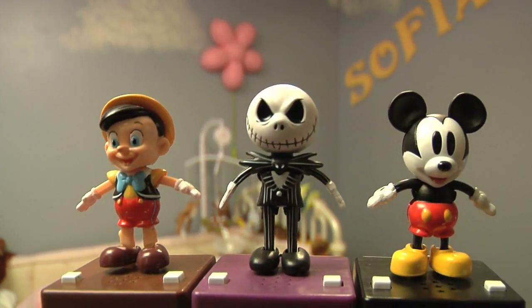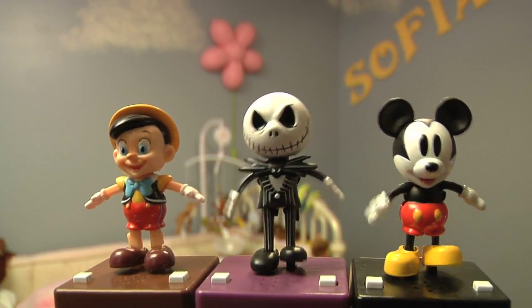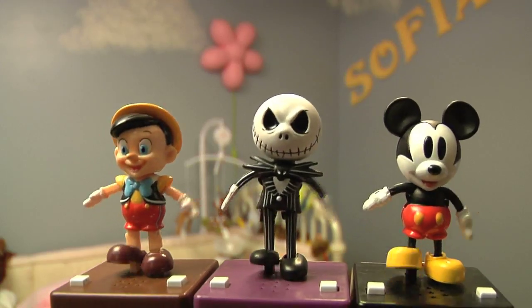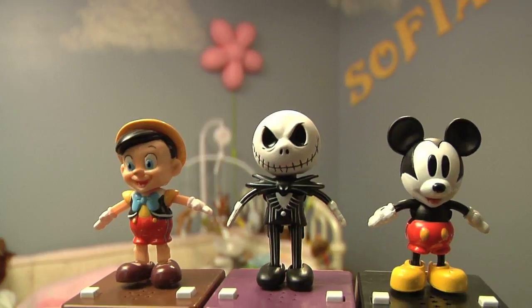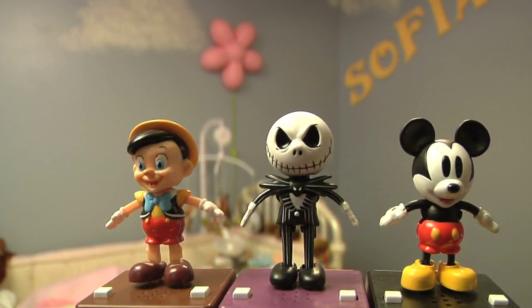My little girl's only 2 months old, but she is in love with these because she can stare at them for hours, and they sing and they dance. Now, they do sing and dance in Japanese, but I think that's what's cool about them. Now, the drawback to this toy is that I don't know where you can find them.